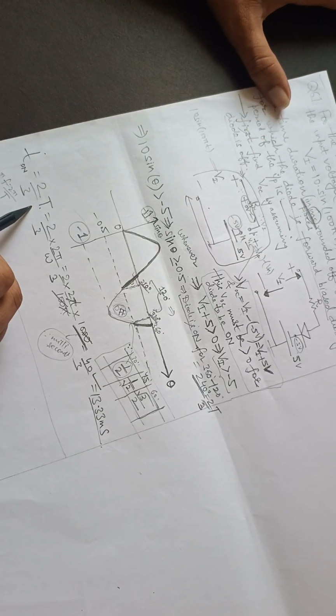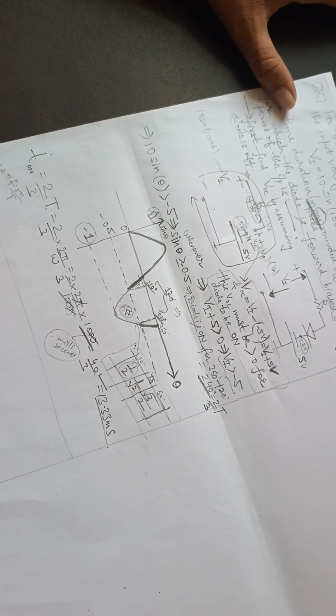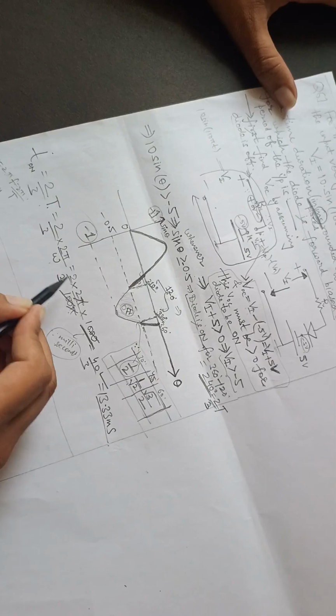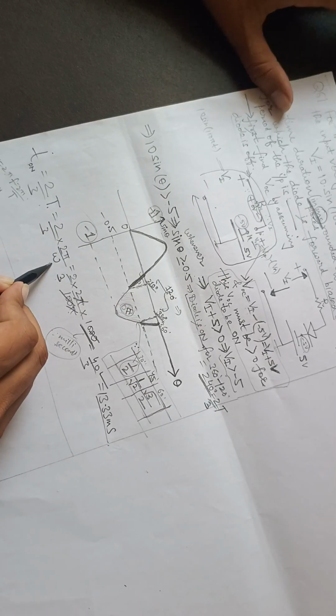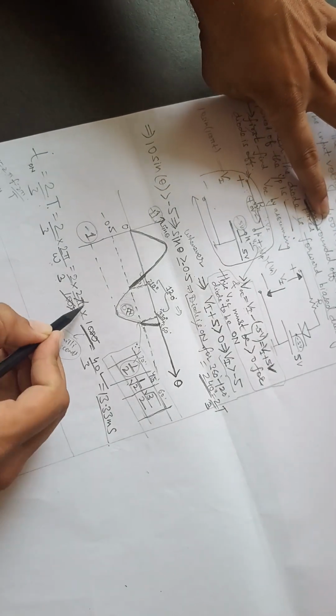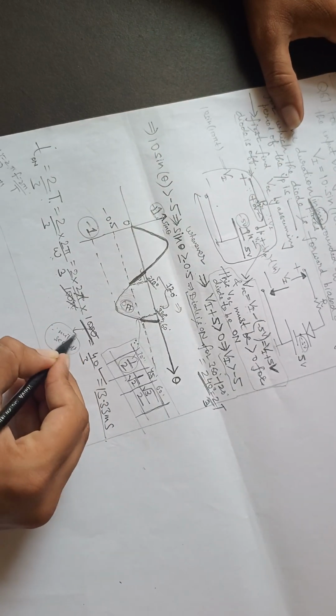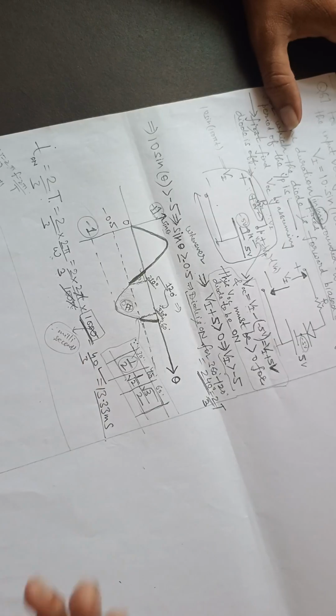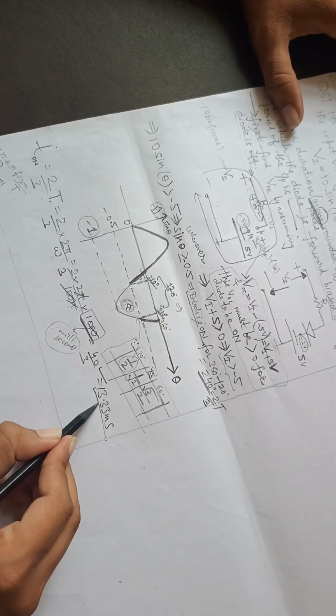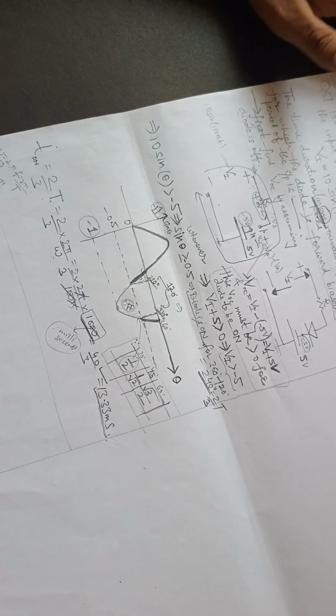Now the time period can be easily found because omega is 2 pi f, where f is 1 by T, so T is basically 2 pi by omega. So we put 2 by 3 into 2 pi by omega. Omega here is 100 pi, so when we cancel it we get the result. Since we need the time in millisecond, we multiply by 1000, and when we solve it we get 13.33 millisecond. Okay, so these were all 9 questions. Thank you.